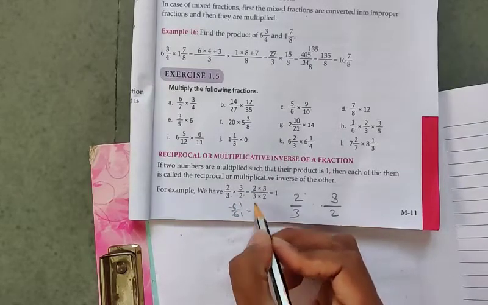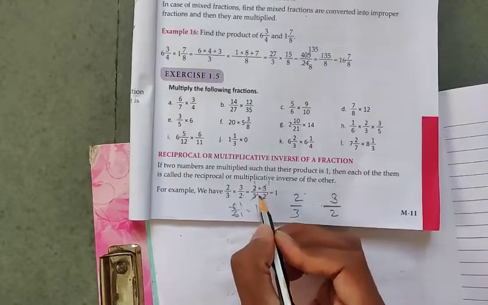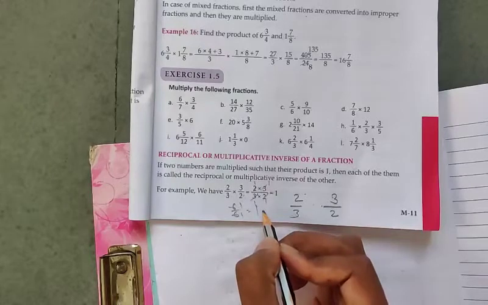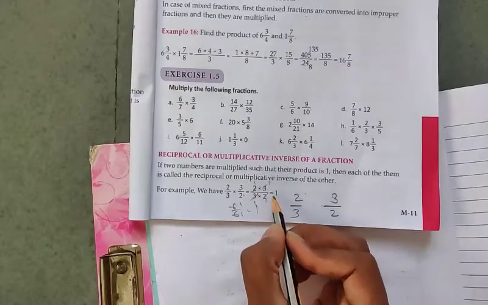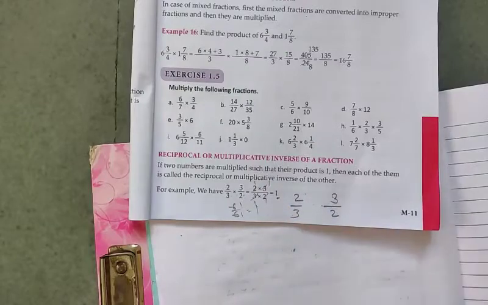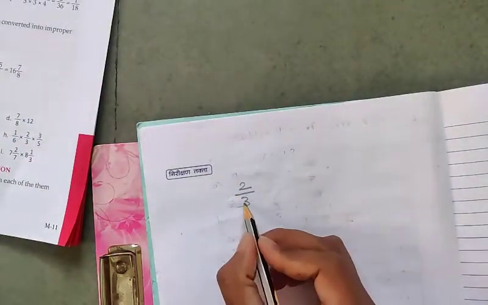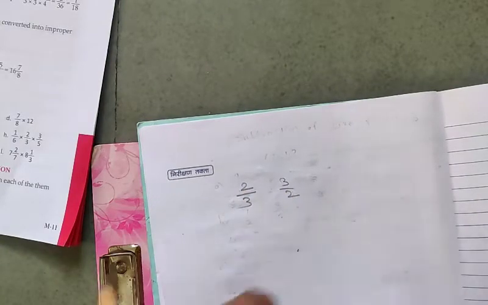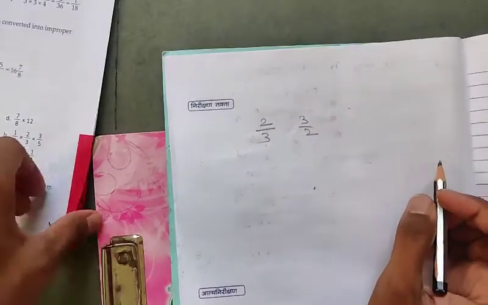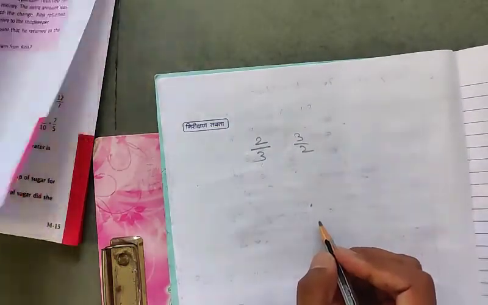Or you can cancel this 3 with 3, 2 with 2, 2 1s are 2, 3 1s are 3, 3 1s are 3, 2 1s are 2. Right? So 1 1s are 1, 1 1s are 1, 1 upon 1 is equal to 1. So that is the reciprocal. Now we understood here the reciprocal of 2 upon 3 is equal to 3 upon 2. Where do you have to use this reciprocal? In division. If for example they have given here some examples.